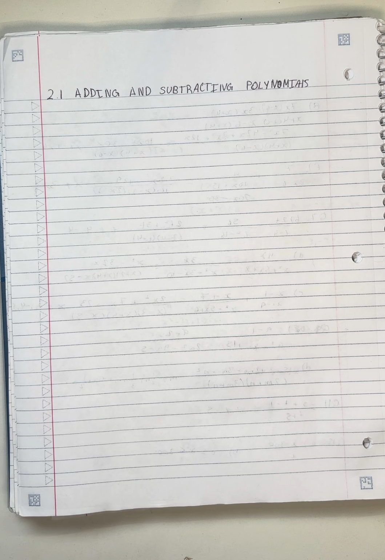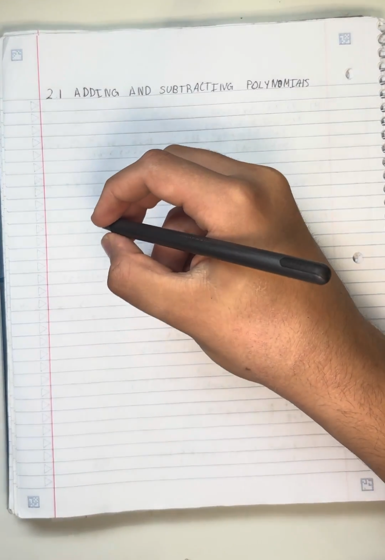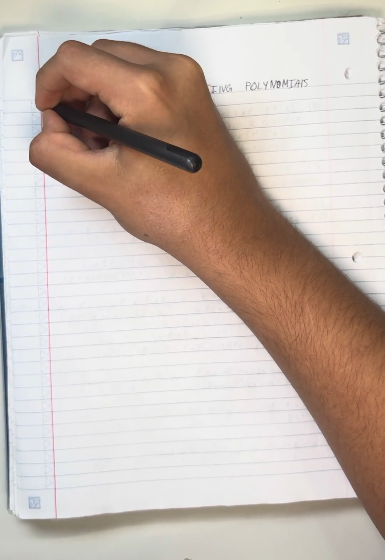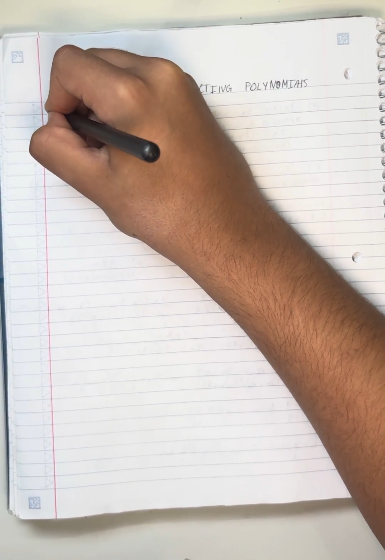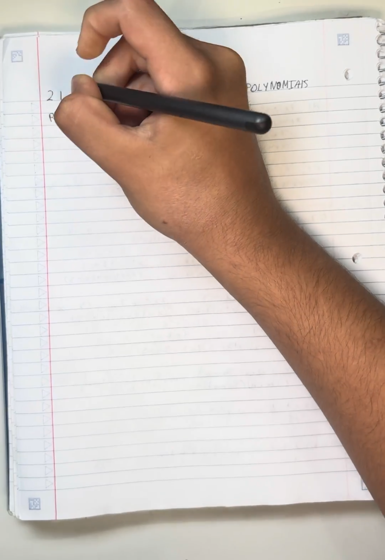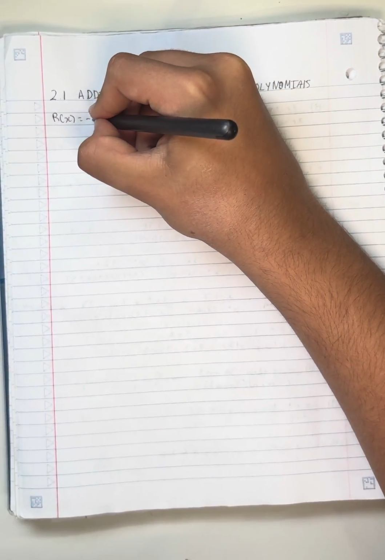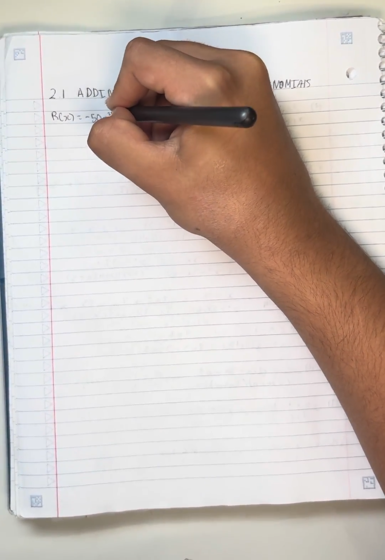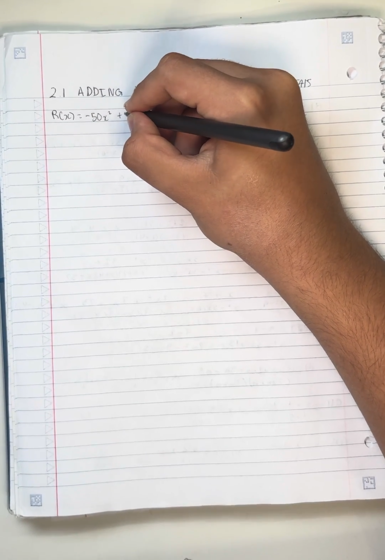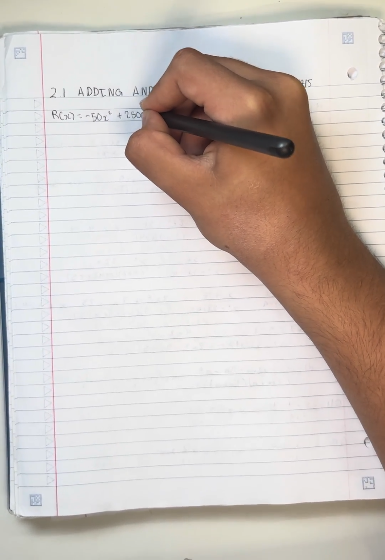So firstly, it's asking us to write the simplified form of the profit function, which is p of x is equal to r of x minus c of x. So firstly, you're going to start off by writing both the equations. So r of x is equal to minus 50x squared plus 2,500x.